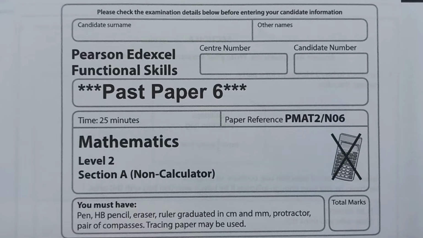Hi, today we've got Pearson Edexcel Functional Skills Maths Paper 6, Level 2, and we're going to start with the non-calculator section.